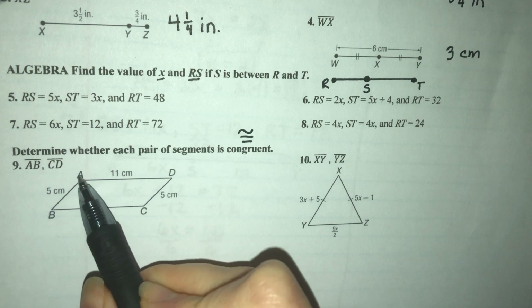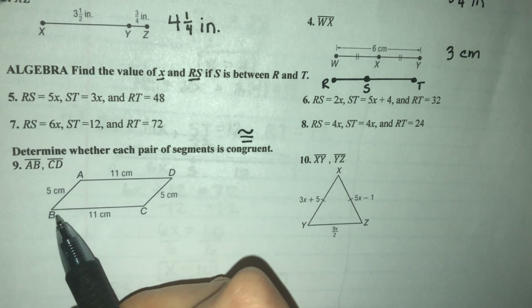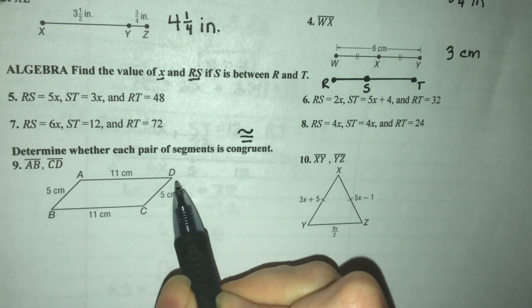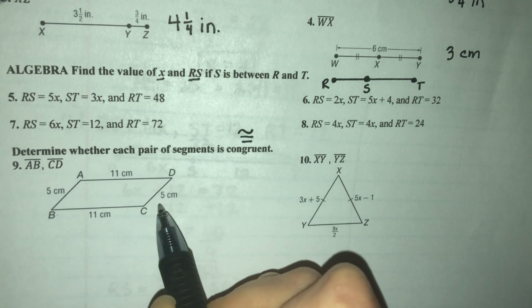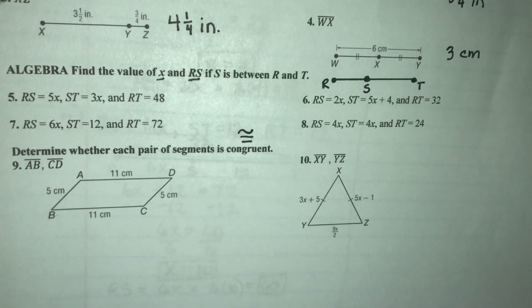So, look from A to B. We're supposed to determine if segment AB is congruent to segment CD. And it says 5 centimeters on both. They're both line segments, and they are both the same length. So would we say that they are congruent? I think yes.